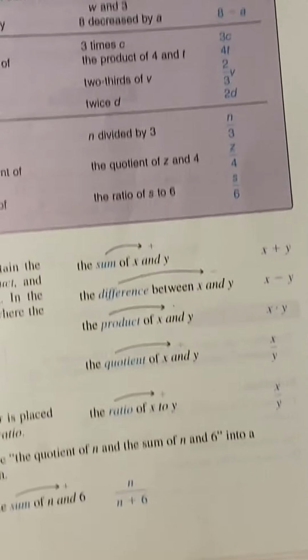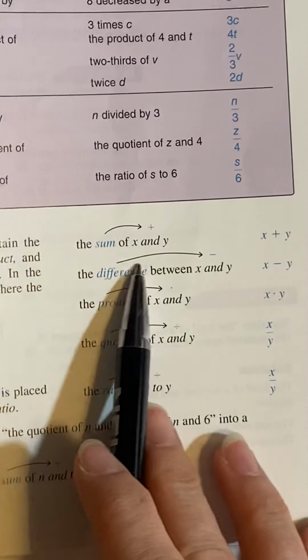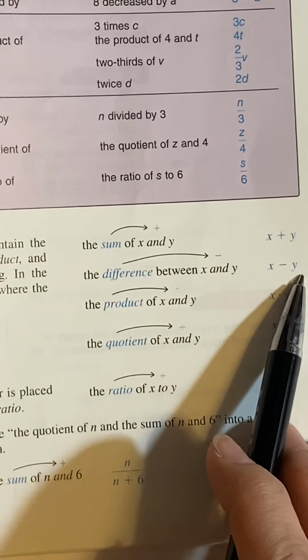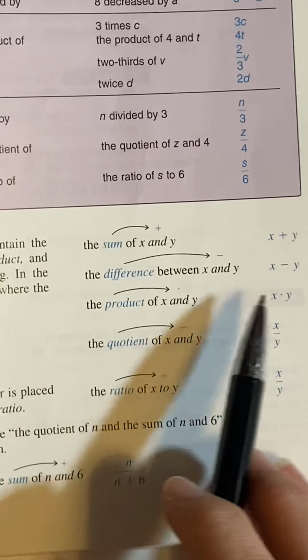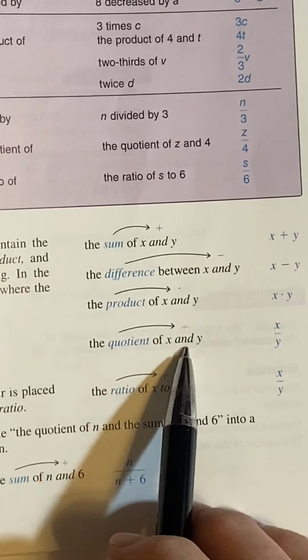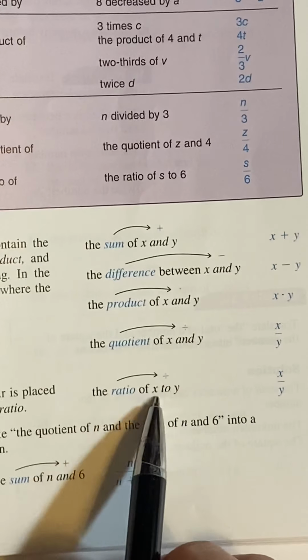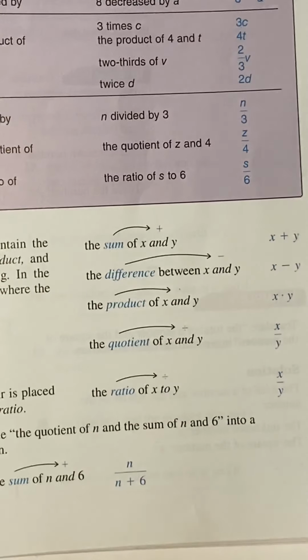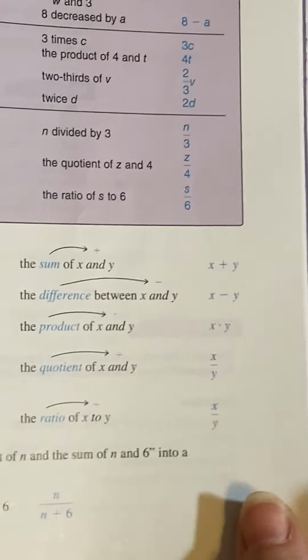Sometimes we can take a look at this one as well. The sum of x and y, x plus y. Difference between x and y, x minus y. The product of x and y, xy. Quotient of x and y, x over y. And ratio of x to y, x over y. We can show them like this. I will be writing down a couple of examples and I will show you how to translate them. This time from English to mathematical format.